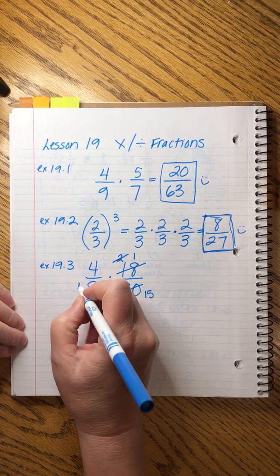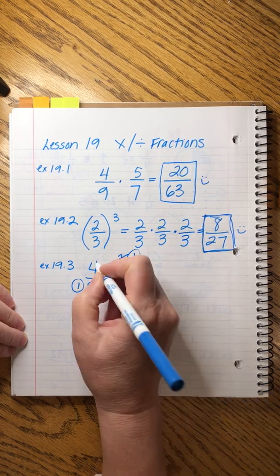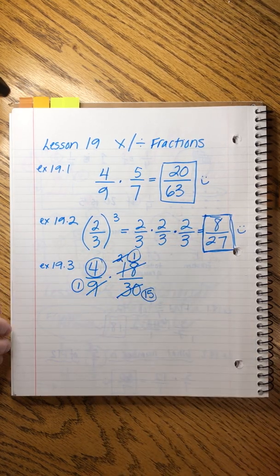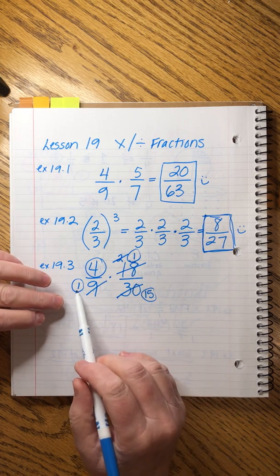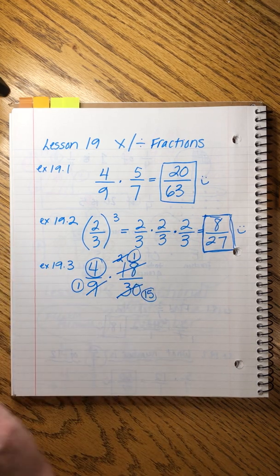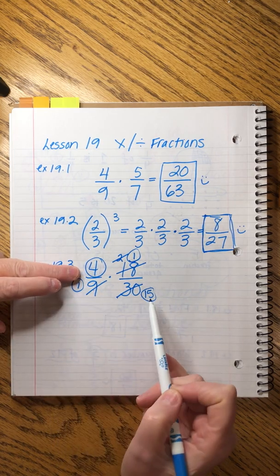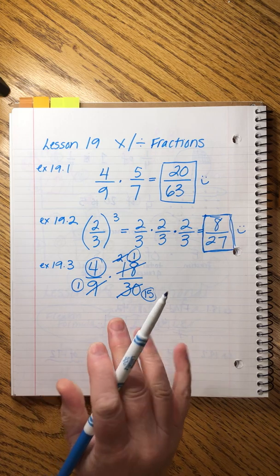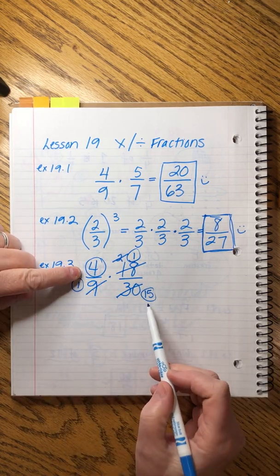Okay? Now I'm going to go through and circle what I've got because I've got so much crossing out, it gets confusing. All right, so there's what I'm left with. 4 times 1 on the top, 1 times 15. Obviously, if I have ones, I can't cancel anymore. So I'm just looking one more time. Is there any number that goes into both 4 and 15? Any factor? And I think, no. This is 2 times 2. This is 3 times 5.